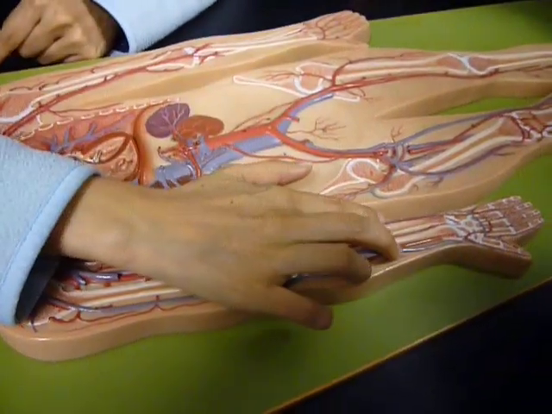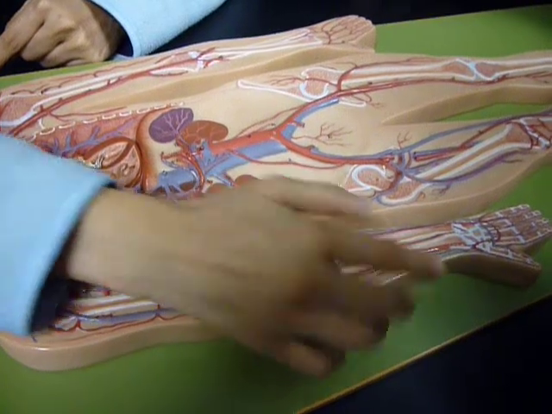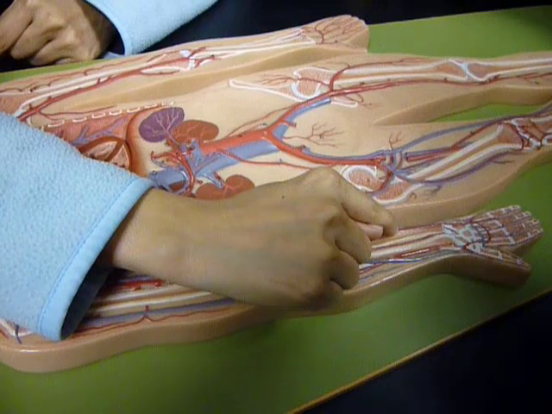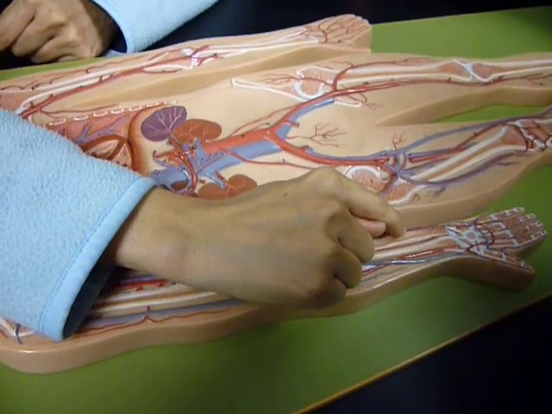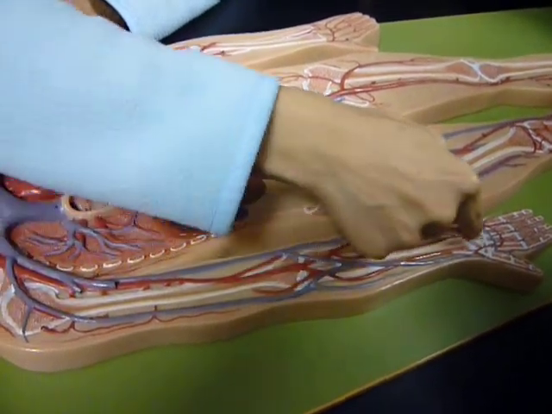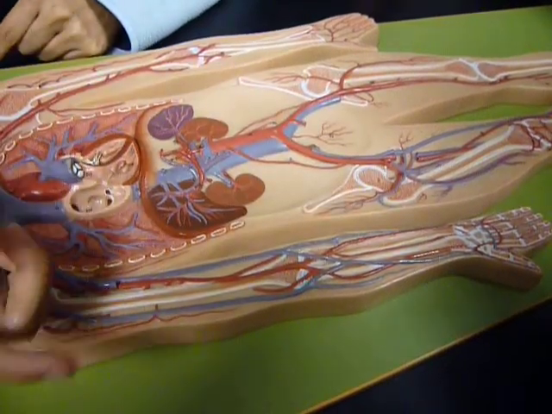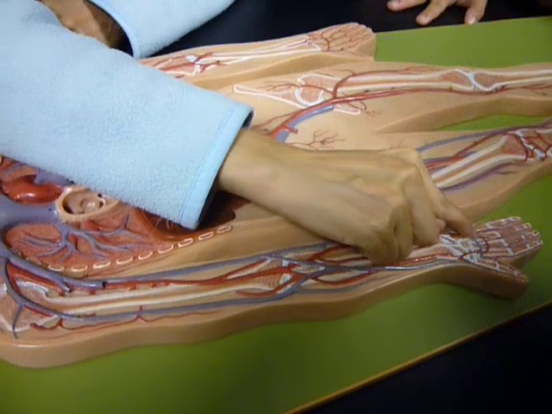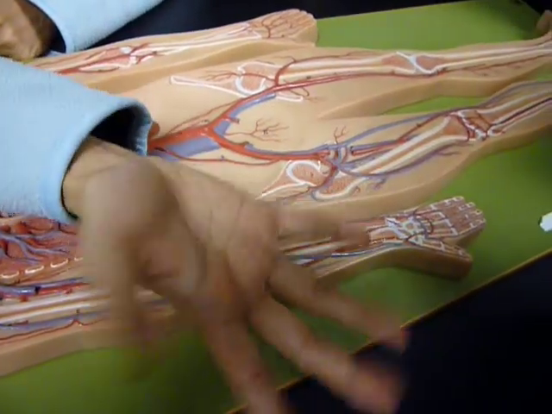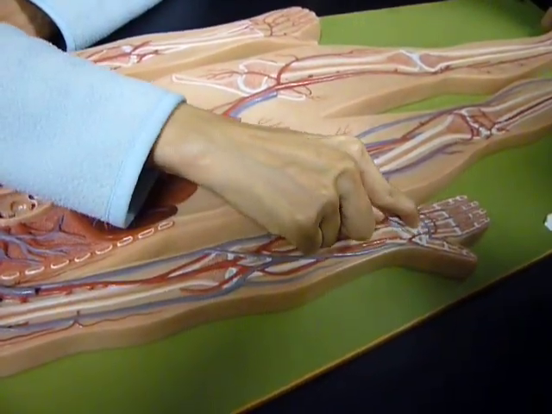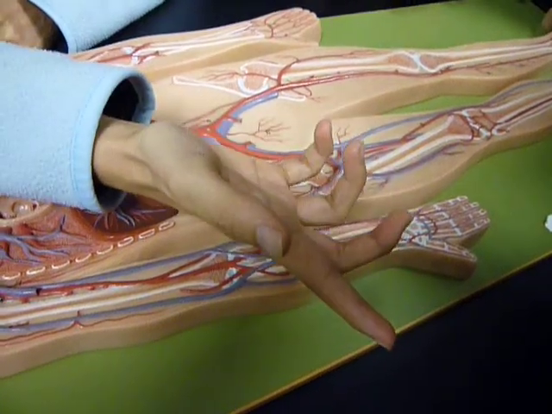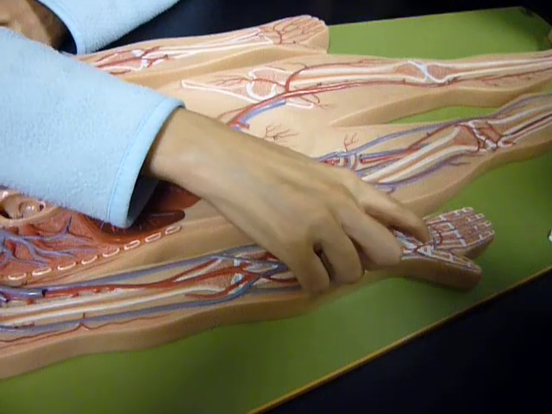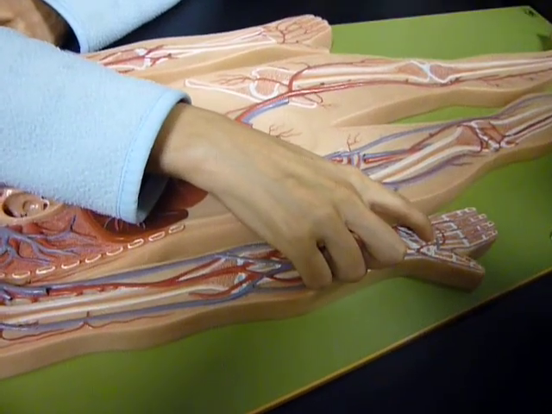Thumb side, radius or ulna? Radius. So this is the radius vein and artery. So therefore this side must be the ulnar artery and vein. The one in the middle would be the median artery. The one that you can see is the superficial palmar arch. The one underneath it, the lighter blue one, is the deep palmar arch. Deep palmar arch, superficial arch.